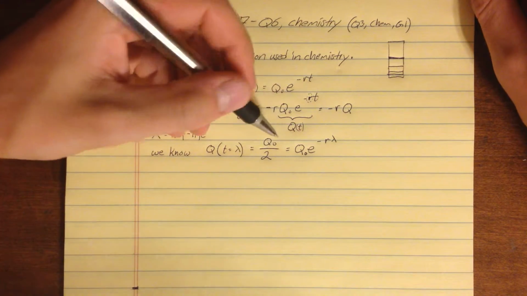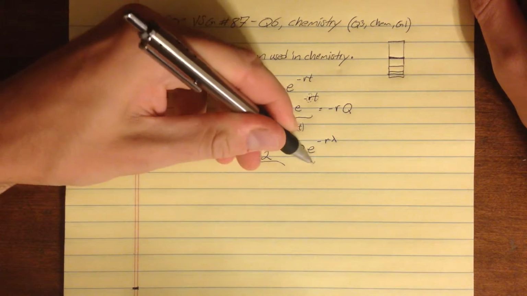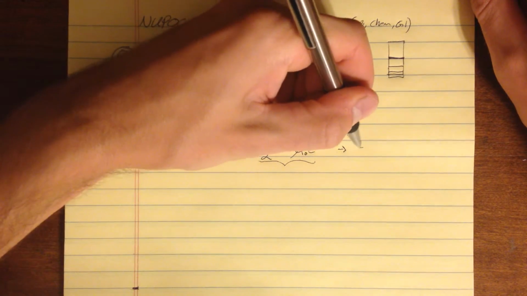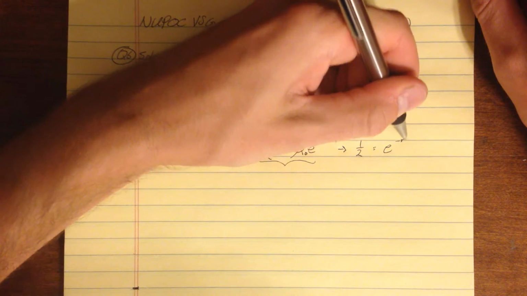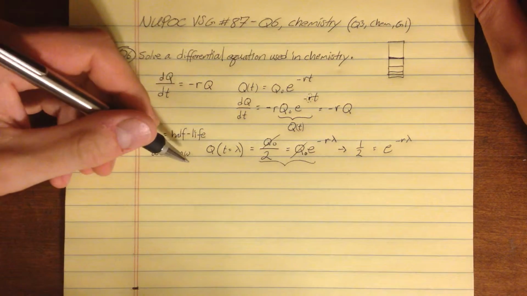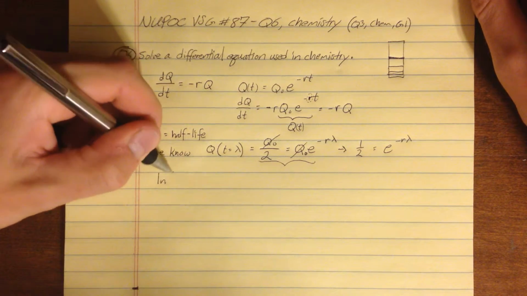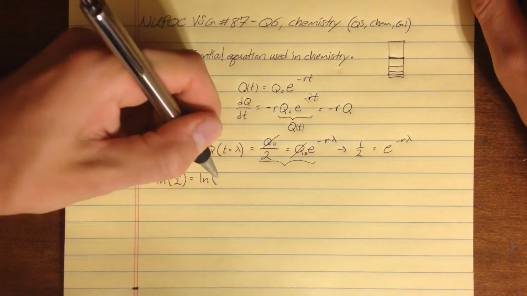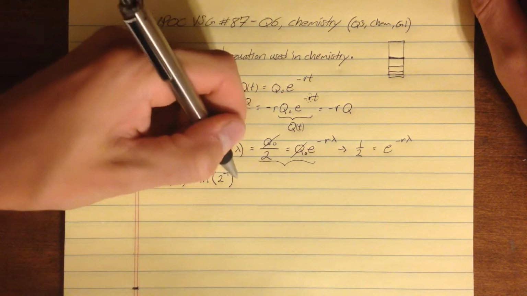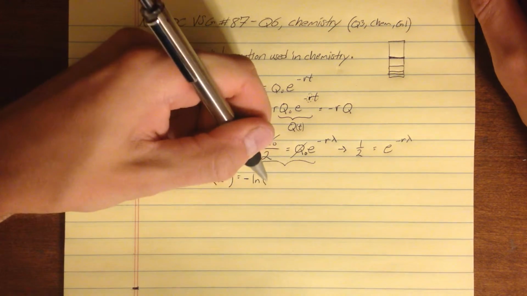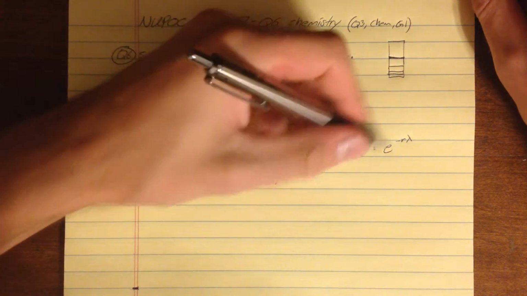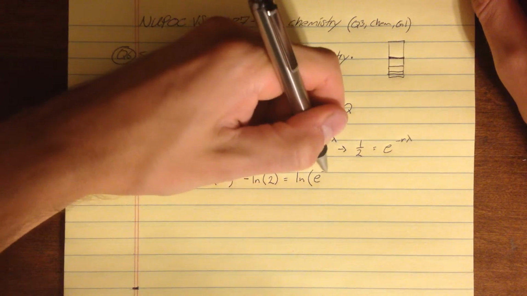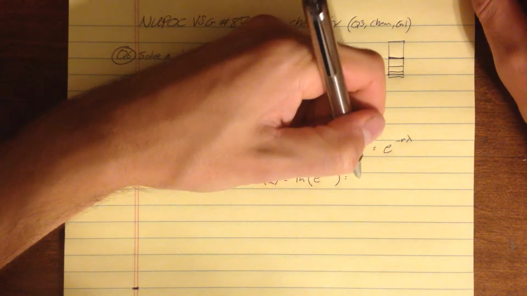Now if we look at these two terms that are equal to each other, we can divide both sides by Q naught, and we're left with 1/2 equals e to the minus r lambda. Now let's take the natural log of each side. So we have ln of 1/2, which is the same as ln of 2 to the minus 1, which is minus ln of 2, and that equals ln of e to the minus r lambda, which is equal to minus r lambda.